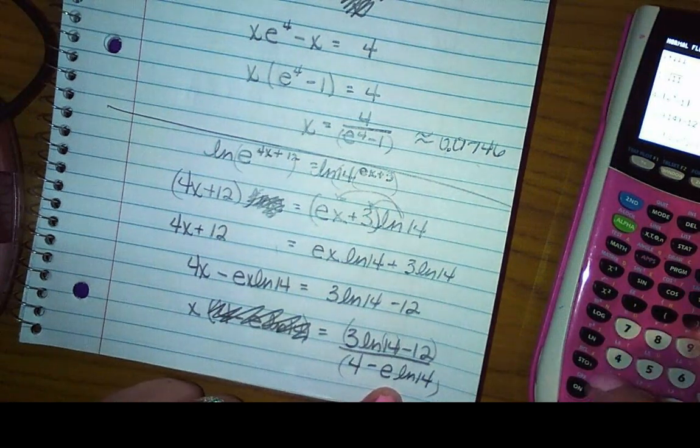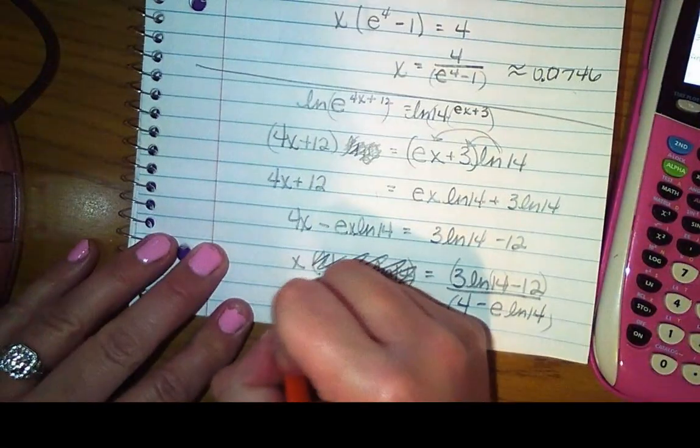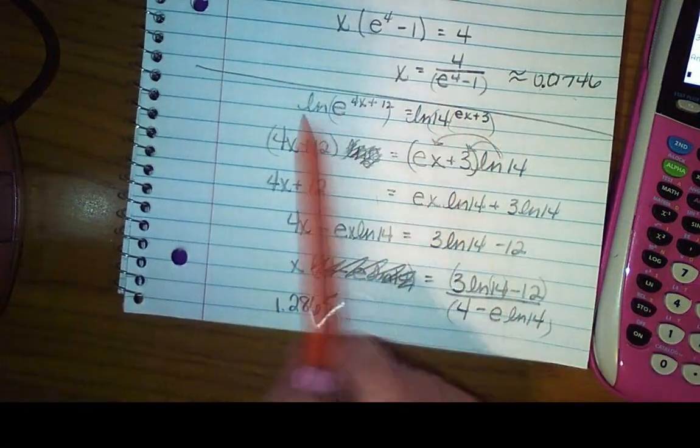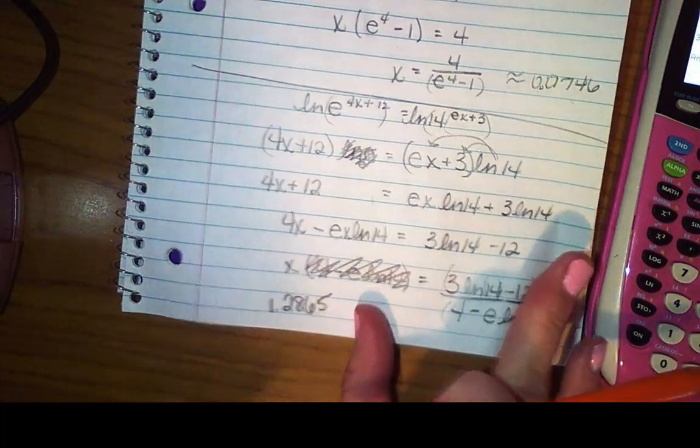natural log of 14. So I got 1.2865. And you did not start in log world, so again, you could sub in and make sure it is roughly the same thing, but you don't have to.